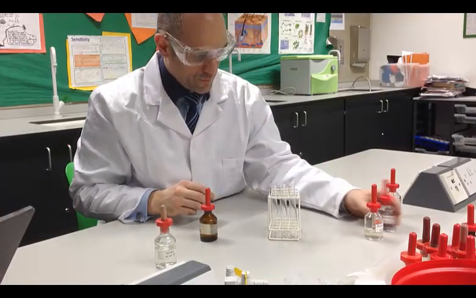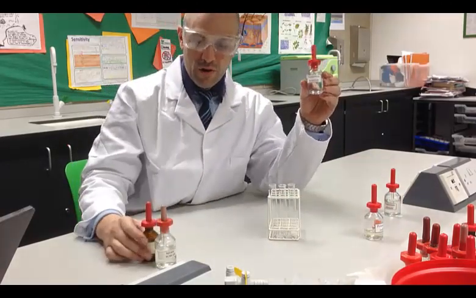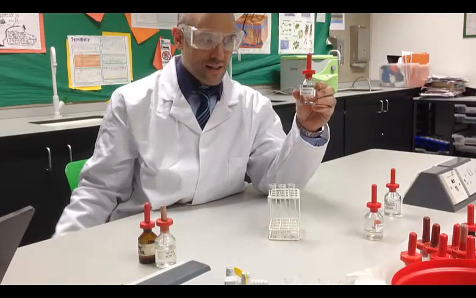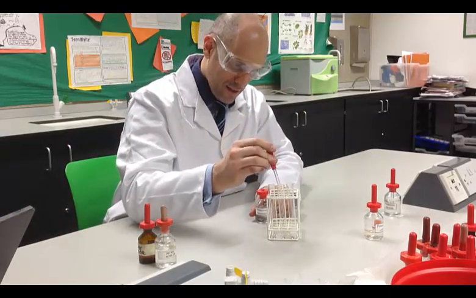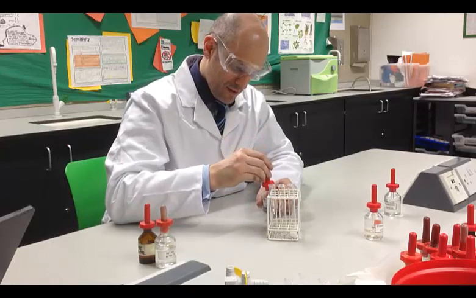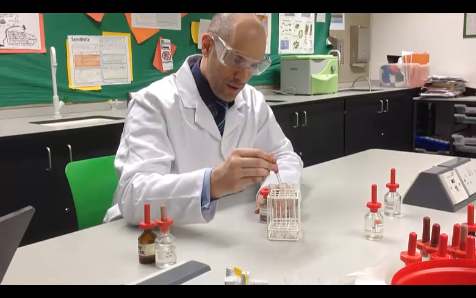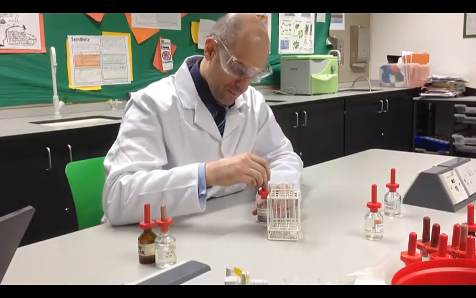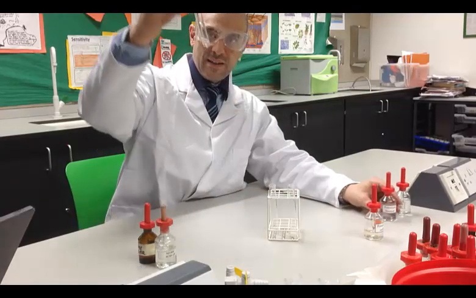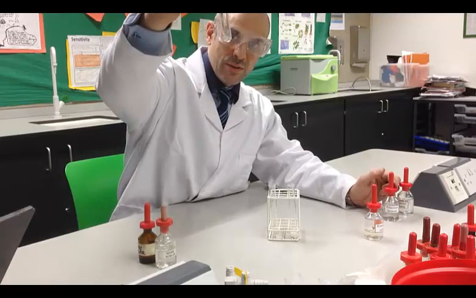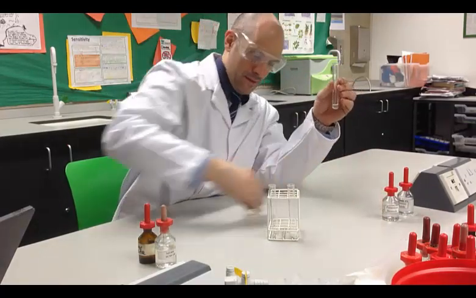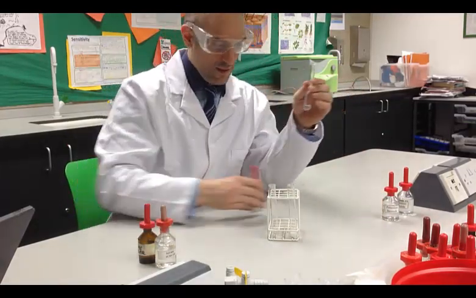Next, we're going to try it with bromide ion, so potassium bromide. Again, I will add a couple of squirts into a test tube. Okay, notice potassium bromide is a colourless, translucent solution, I should add.